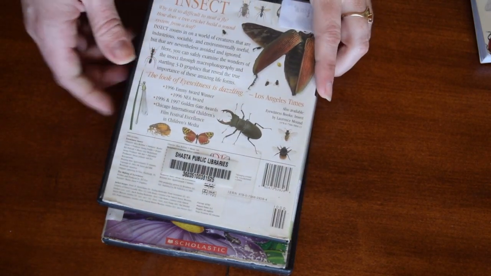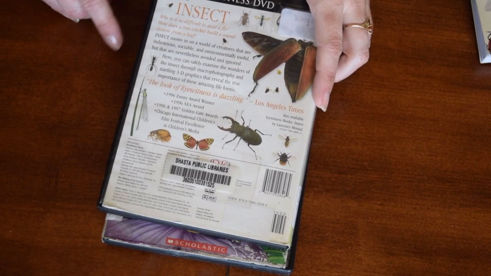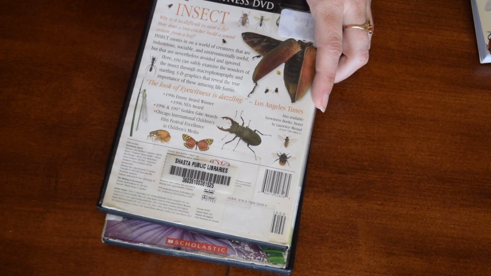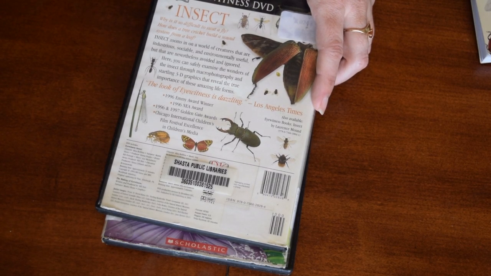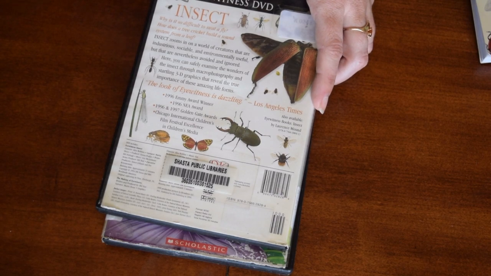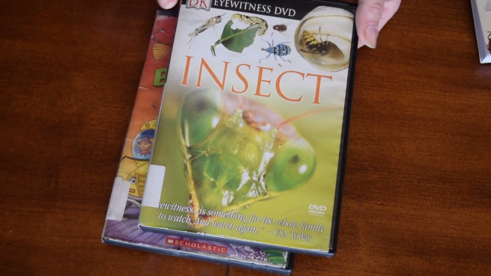This gave my kids some really good information. You guys saw that we had the DK Eyewitness book, so some of it overlapped with the book, but there's just something about having somebody else talk to your kids. I know sometimes they get tired of me being the one that's constantly giving them information, and so it's nice to have something like this on hand that you can use.